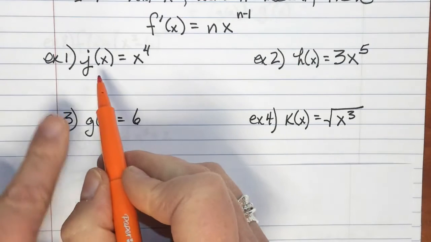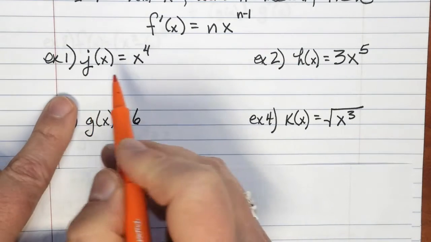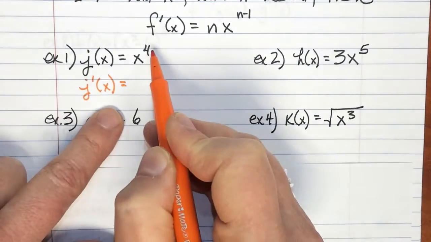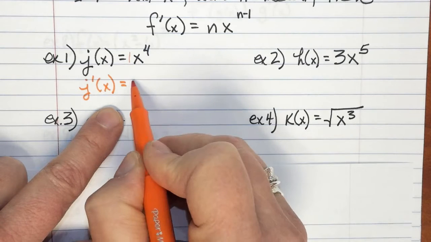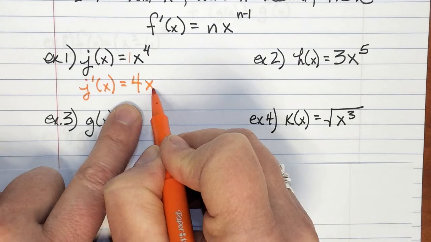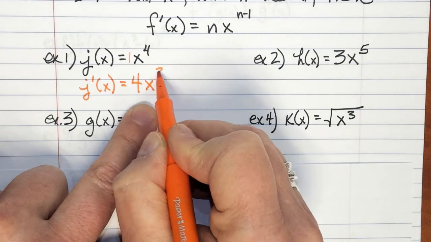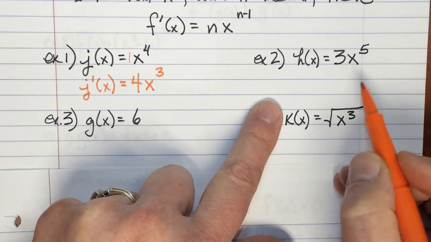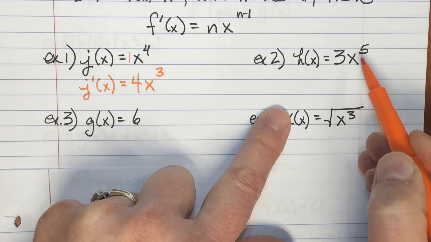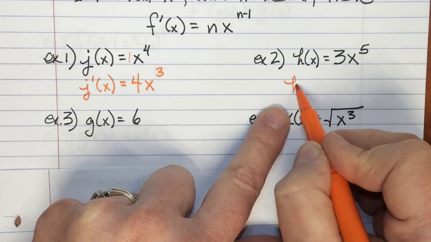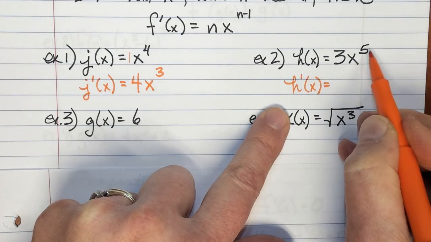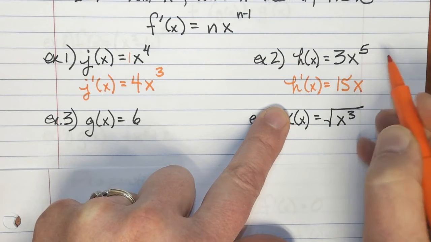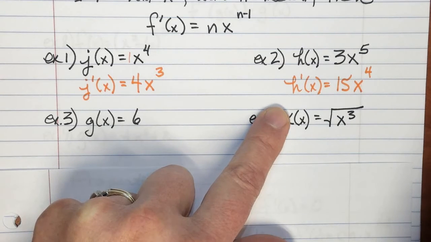So if I have the function j is x to the 4th, then j prime would be, bring the 4 down in front times that 1, so I have 4 times x, and then you lower the exponent by 1 to the 3rd. You're done. The derivative is 4x cubed. Let's do function h is 3x to the 5th. So the derivative would be 5 times 3, or 15, times x to the 1 less, to the 4th. You're done.